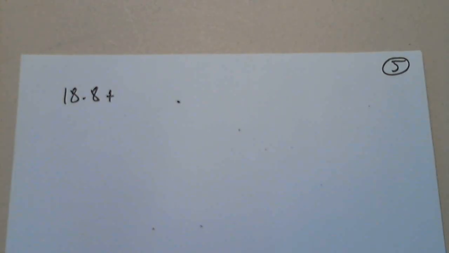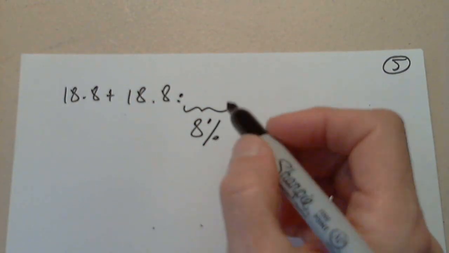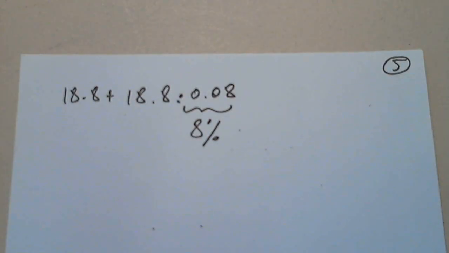But this time, this is an interesting problem. This year, there are 18.8 million trips, and they're saying, let's assume that the increase stays at 8%. So to the 18.8 million, we have to add an 8% increase of it. 18.8 multiplied by 8%, but I cannot write 8%, I have to write 0.08.